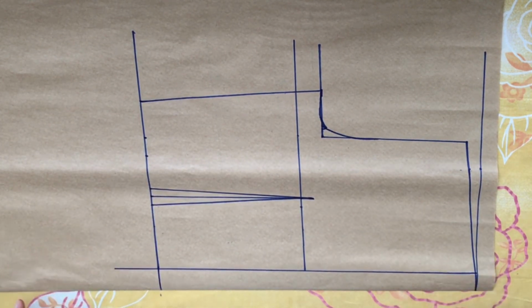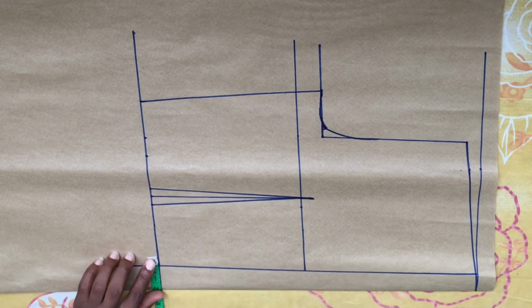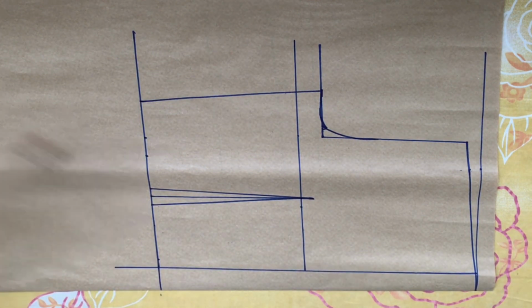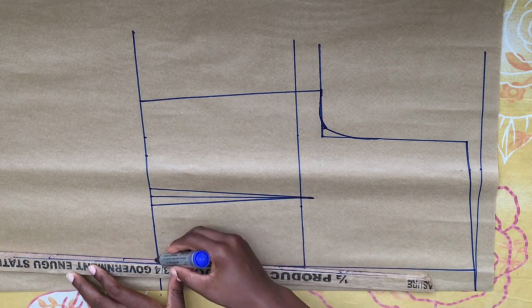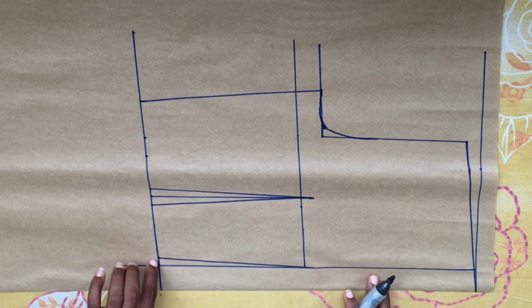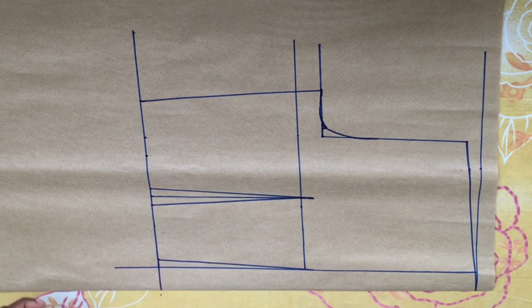The next step now is to come to the zipper line and I will go inwards by ½ inch. We are doing this in order to avoid anything called zip bulge. In a situation whereby you don't do this, then there is likely to be a zip bulge at the back of your dress. Now because we've reduced this by ½ inch, we'll be reducing the zipper allowance too by ½ inch.